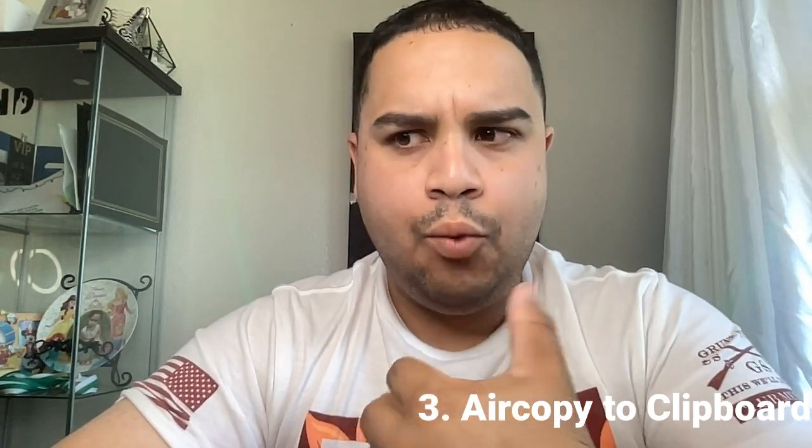Third plugin that I want to mention is the Air Copy to Clipboard. And this is really simple and easy to use. All it does is it takes a click. When your user clicks on a piece of text, it adds that piece of text to the clipboard, and then they can go and paste it somewhere else. It happens automatically. It's a really nice touch that you can add to your Bubble application to make it easier on your users.